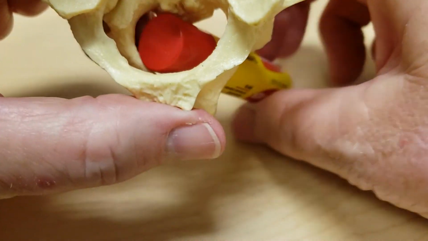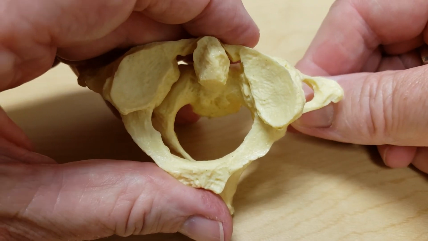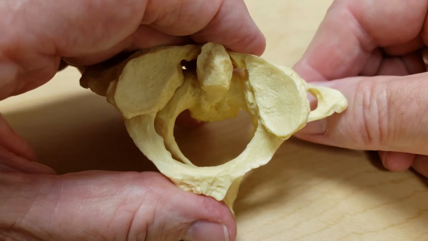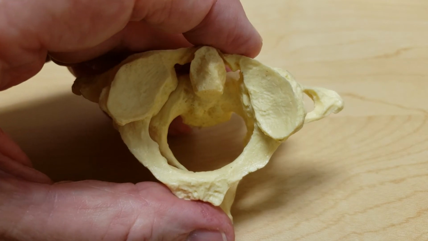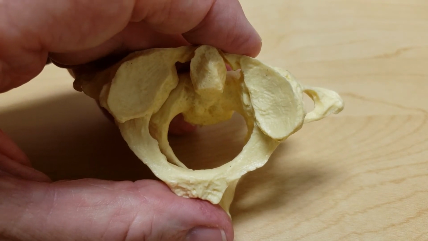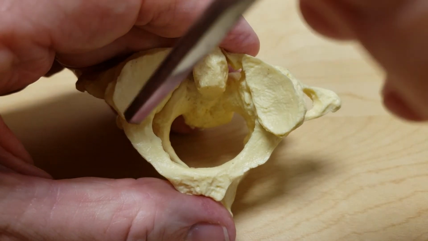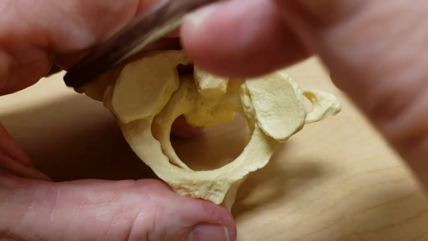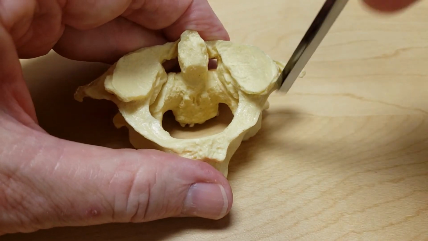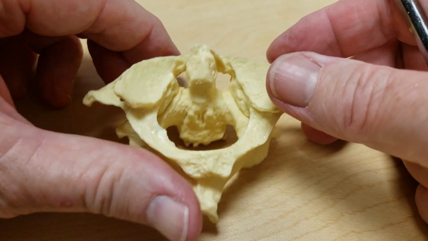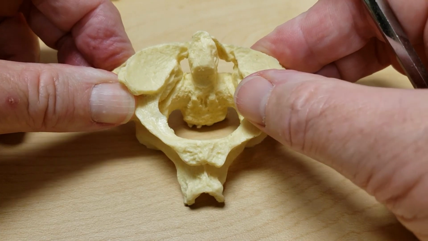Another clinical correlation for C1 is the Jefferson fracture. The mechanism of injury is a blow to the top of your head, like in a diving accident, and the axial load comes down through the occipital condyles and through to C2, and it's almost as if C1 is being smashed between the occipital bone and C2.